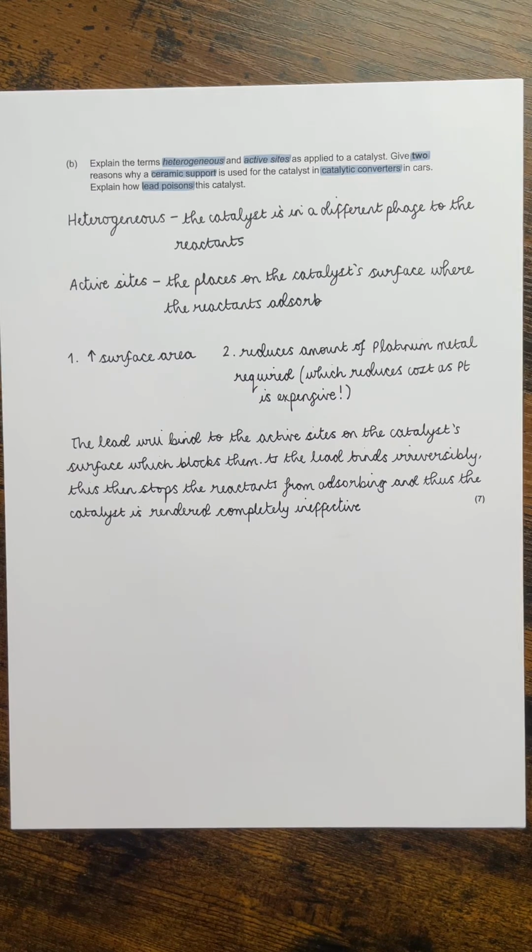Okay, so that's another 7 marker done. Again, possibly wouldn't be 7 marks in today's papers, but we'd certainly be looking at 5 minimum for a question like that, which is still pretty good considering we haven't had to really state too much. We haven't had to do a lot of application, understanding it, as I've said, inorganic, very factual.